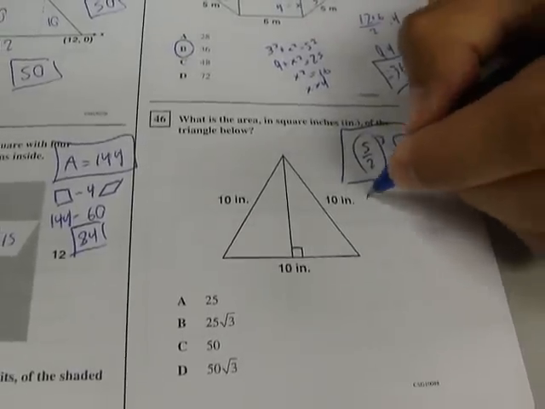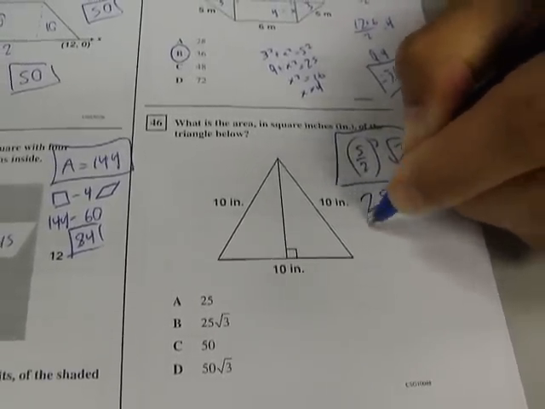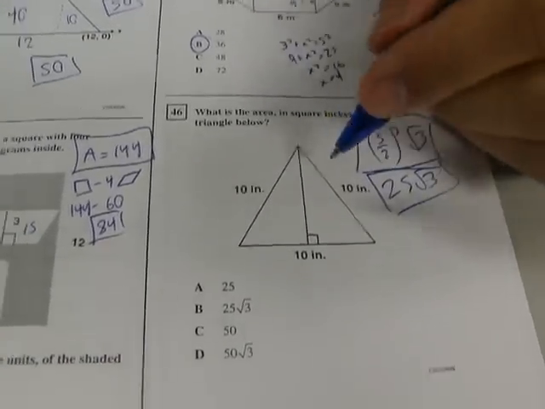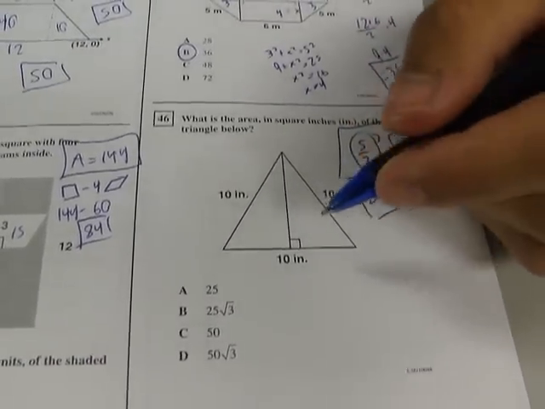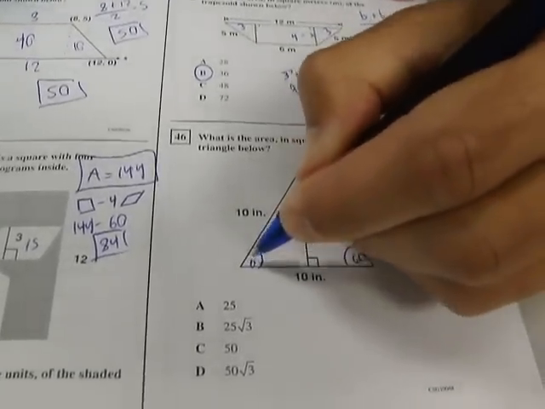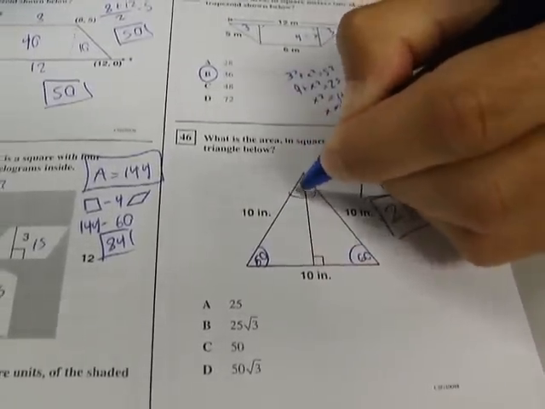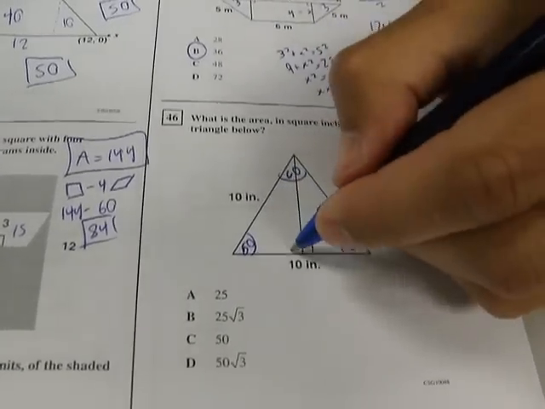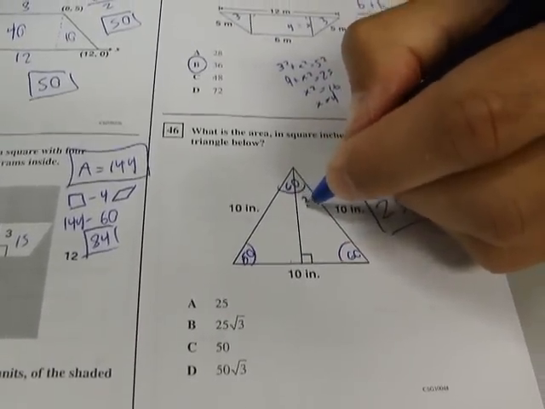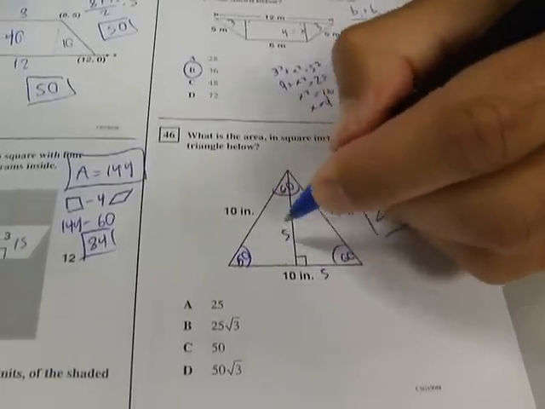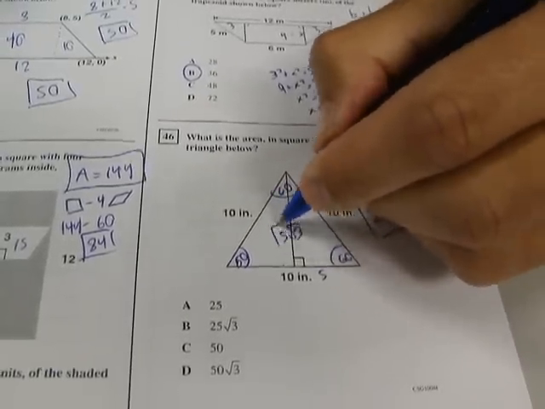5 squared is 25, so it's 25 square root of 3. If by chance you don't remember that, you can always remember this. An equilateral triangle is 60, 60, 60. So if it's 60, 60, 60, and you cut it in half, and this is 90, then this is 30. So this would be 5, this would be 10, and this would be 5 square root of 3.